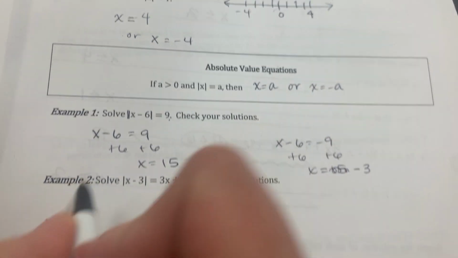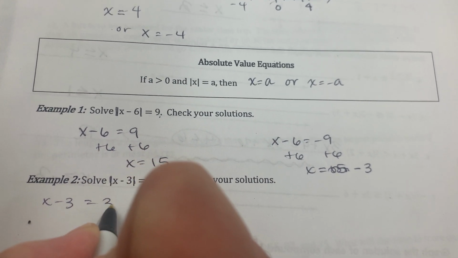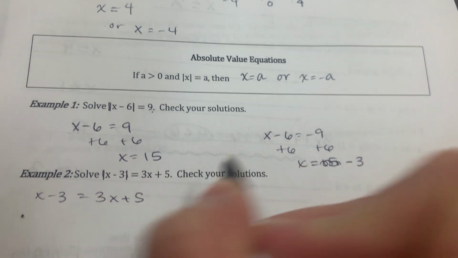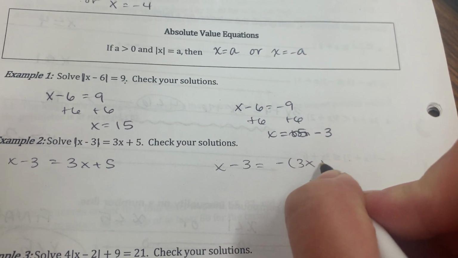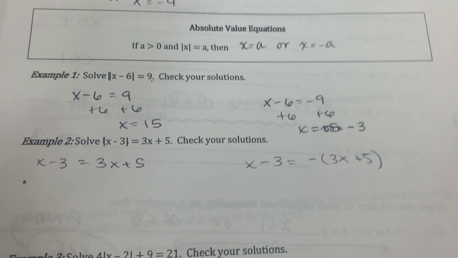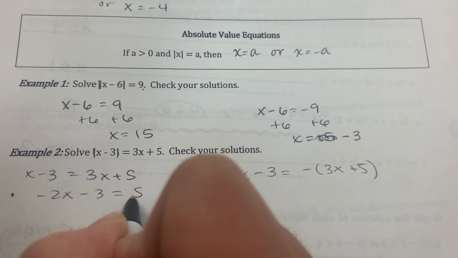Here, we said whatever's inside equals the distance of what exists, or the negation of that. So when I go to solve, I'm going to get -2x minus 3 equals 5.